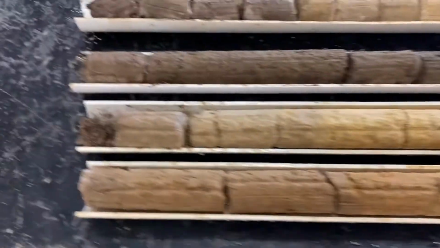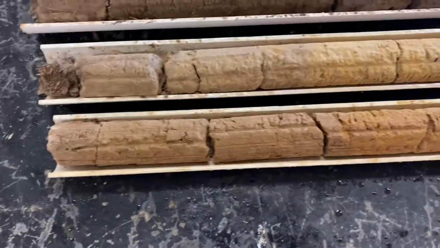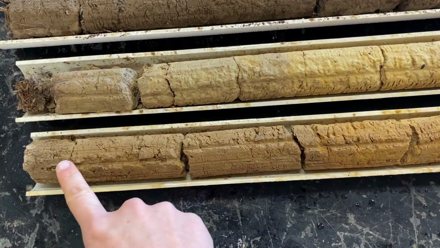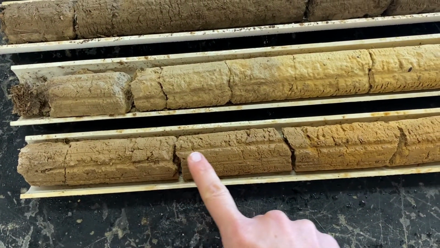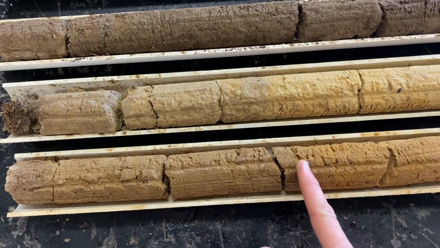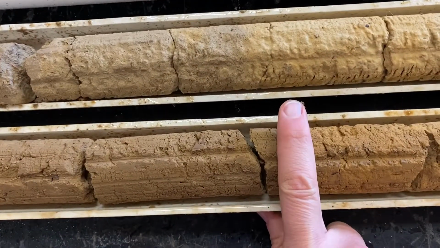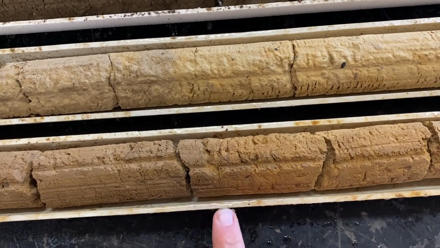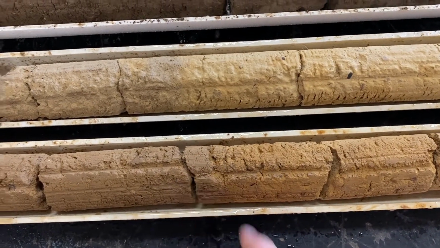Okay, so if we look, I think you can probably see a natural break in color. This is kind of the same, and then right here, it goes from a brown to maybe a more yellowish brown. So there's a change from here to here.